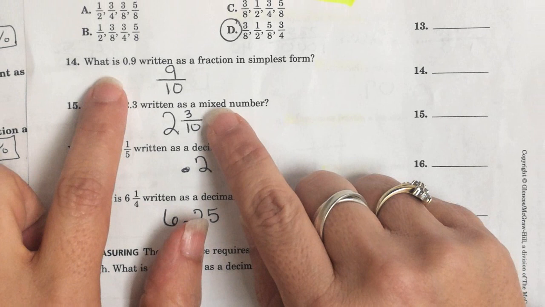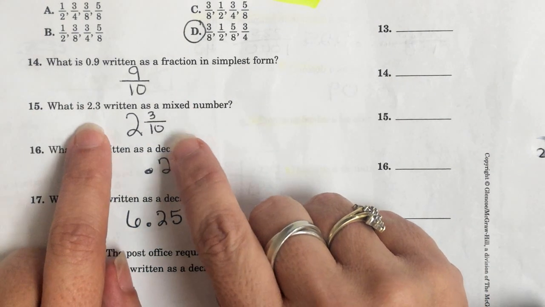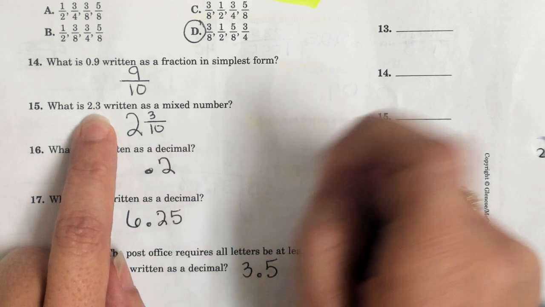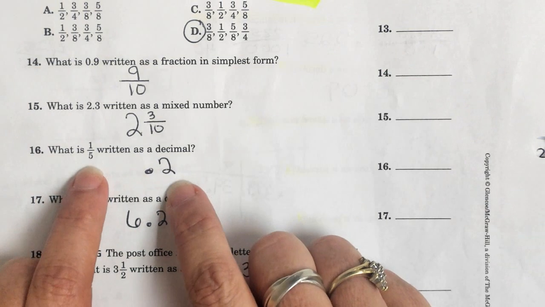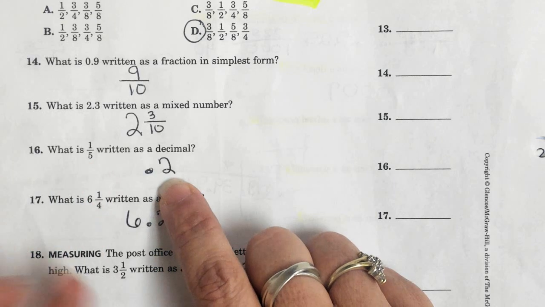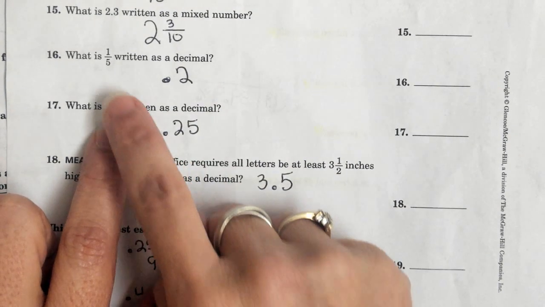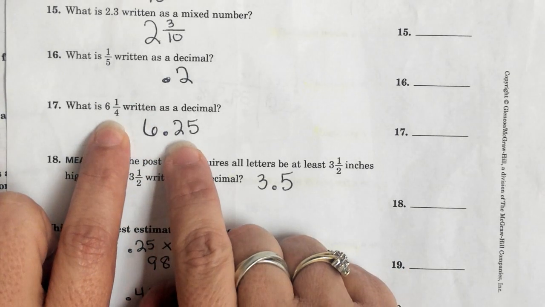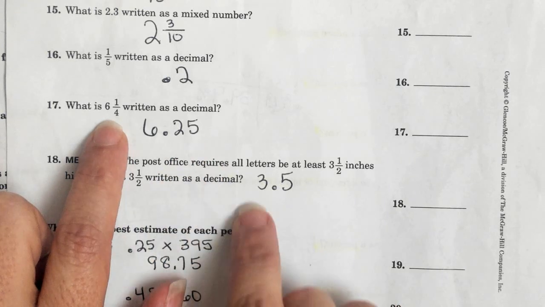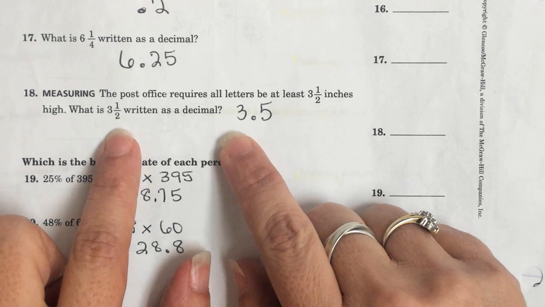Number 14, I took 0.9, means 9/10. 2 3/10 is how you read that one. 1/5 is 1 divided by 5, which is 0.2. 6 1/4 is 6 in the front. Take 1 and divide by 4, you get 0.25. Put it together to make 6.25. Okay, 3 1/2 written as a decimal is 3.5.